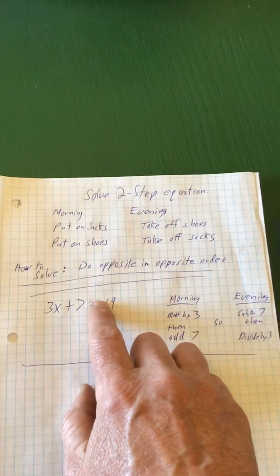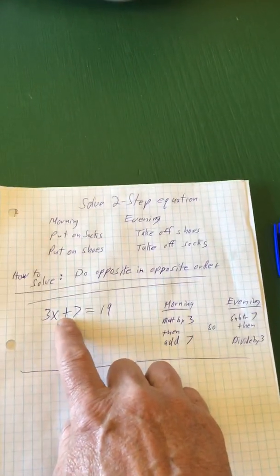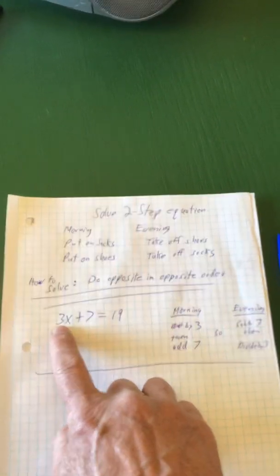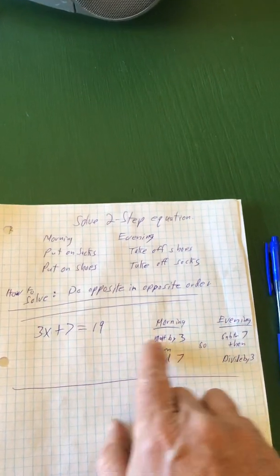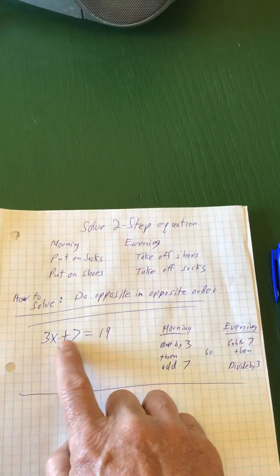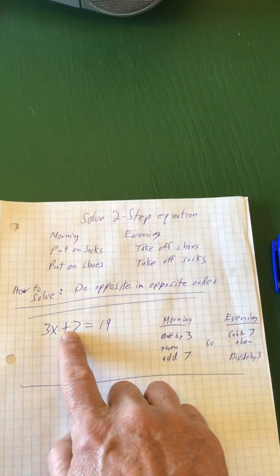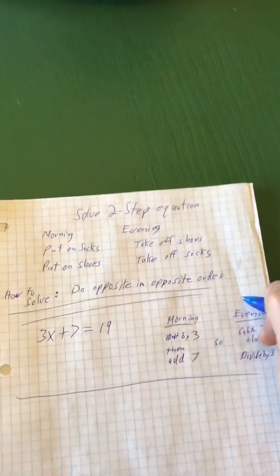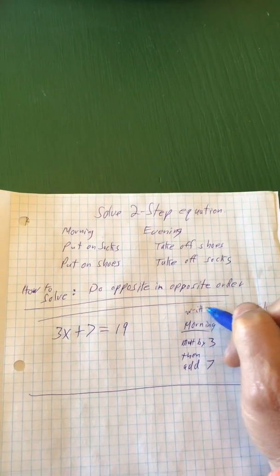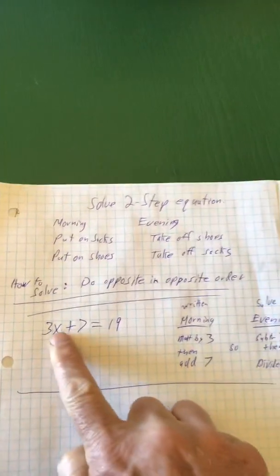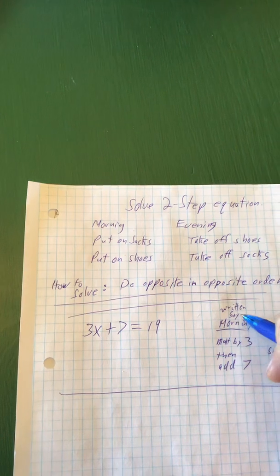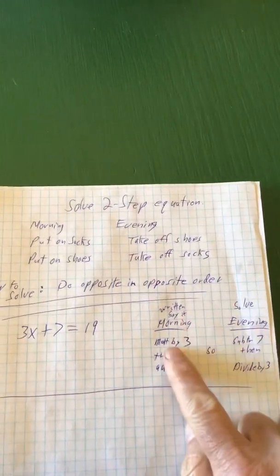So here, let me give you an example. Math-wise, what if I had 3x plus 7 equals 19? Well, in the morning, how would you do it? This is 3 times x. You're multiplying by 3, and then you're adding 7. Look at the variable. It's being multiplied by 3 first, and then you're adding 7. Well, in the evening, which is how you're going to solve it, this is how it's written. Multiply by 3, then add 7.